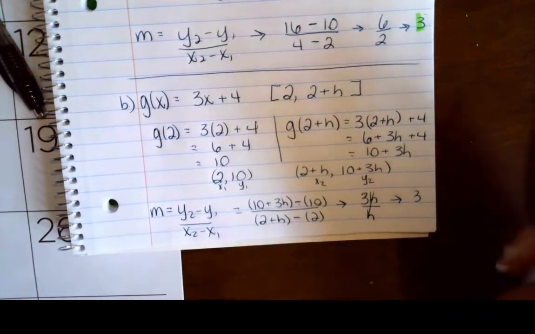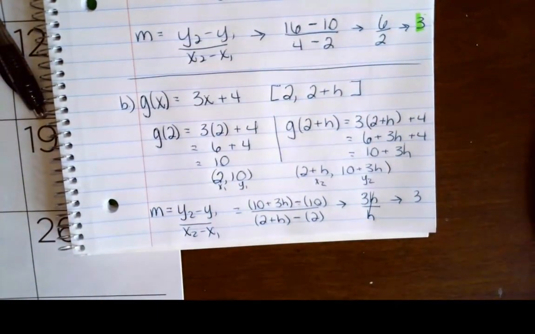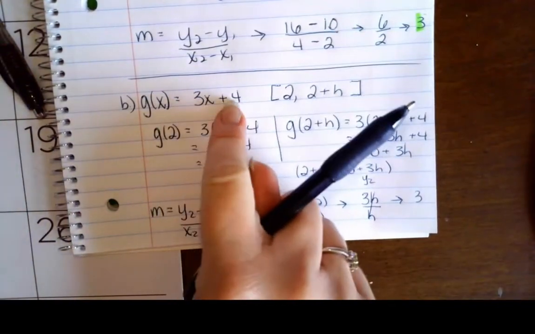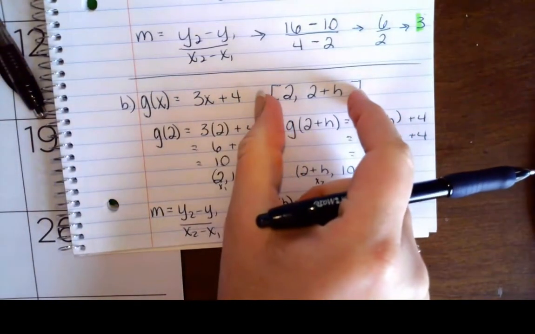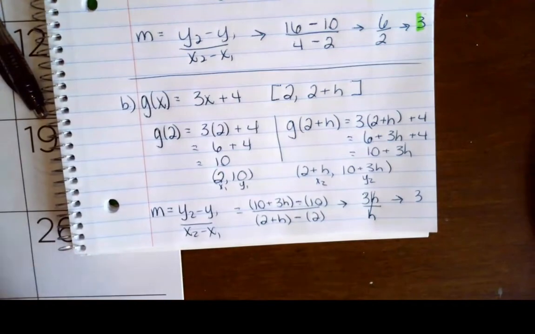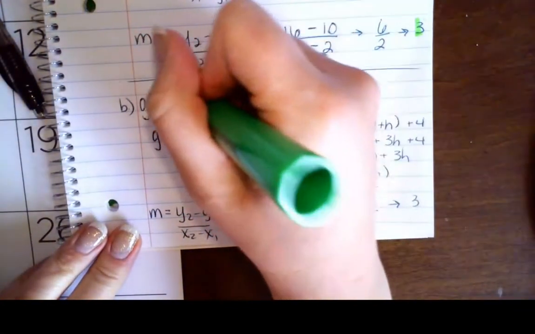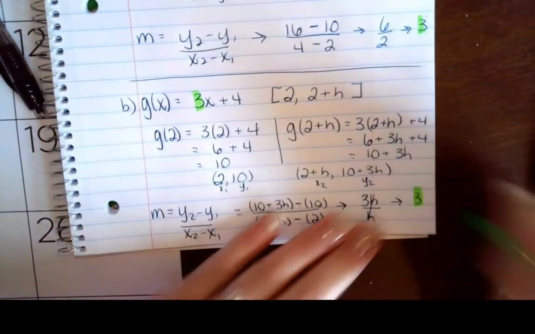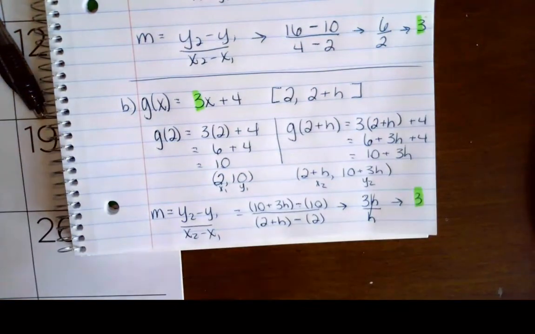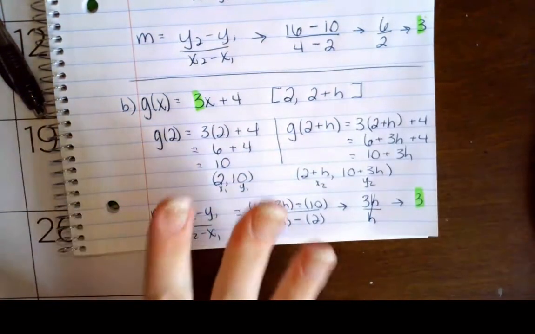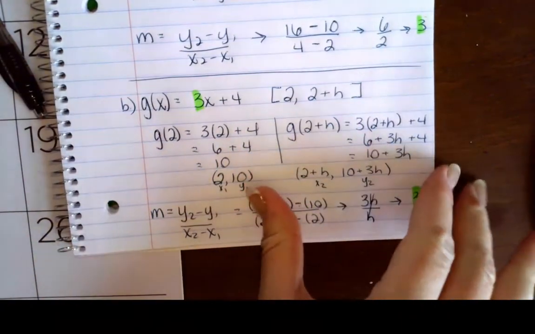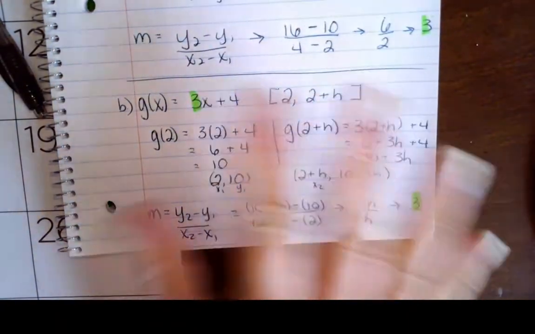So you end up with a slope of 3 again. So bottom line is this is a linear equation. It doesn't matter what you evaluate at, your slope is 3 all day long. Okay, but you still have to learn how to do the substitution and stuff. So moving on, this is going to be foundational for calculus. It's called the difference quotient in calculus, and we're just doing a small part of it right now.